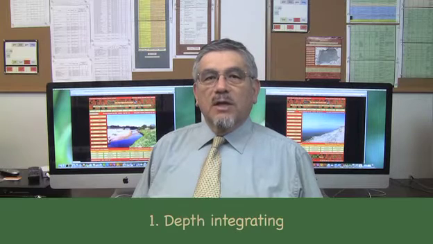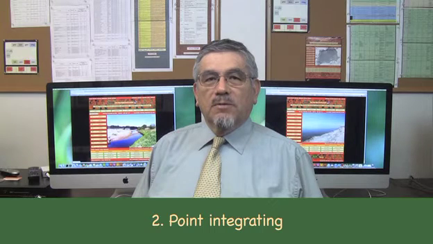Suspended sediment samplers are of two types. 1. Depth integrating and 2. Point integrating. Depth integrating samplers accumulate a water sediment sample in a pint-sized bottle as the sampler is lowered to the stream bed and raised back at a uniform rate of transit.